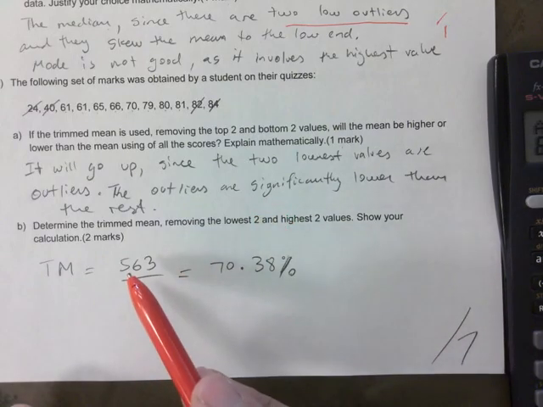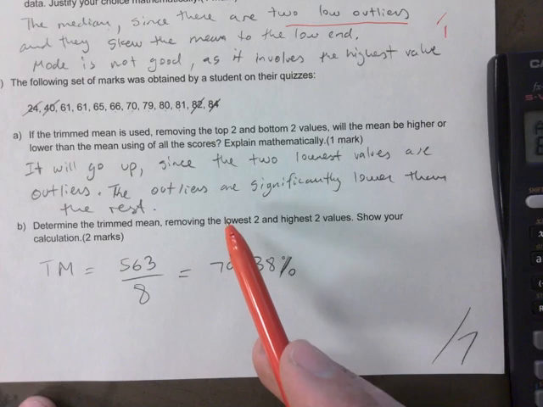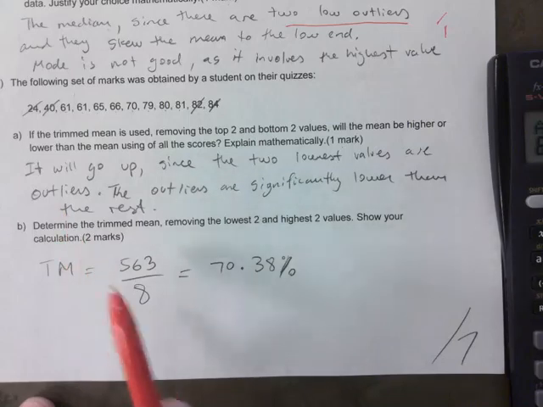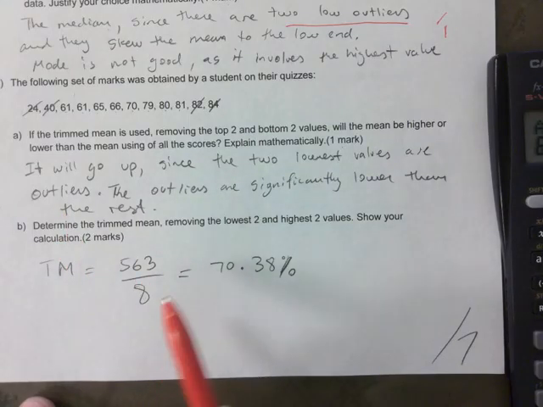So if you do trim it, it says lowest two, highest two. So you're trimming 4 values. Then it's just 563 divided by 8. So it's basically the mean of what's left over.